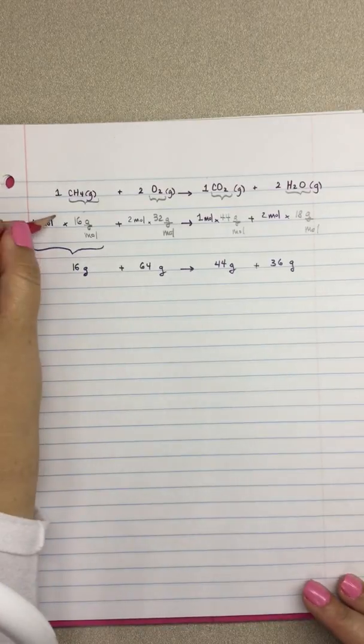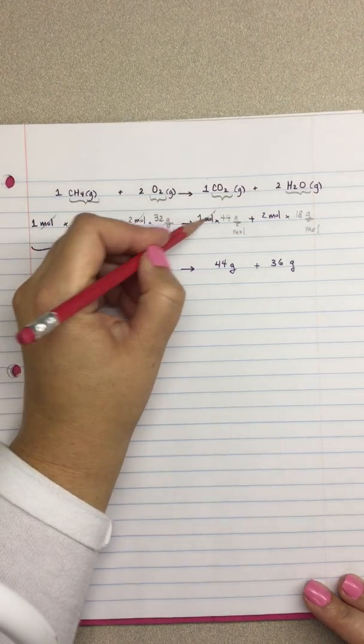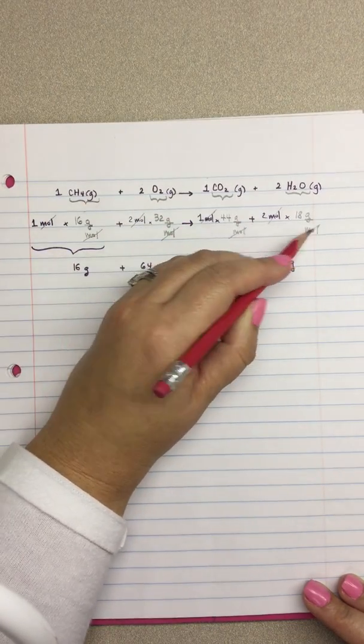Units: 1 mole cancels with 1 mole, mole with mole, mole with mole.